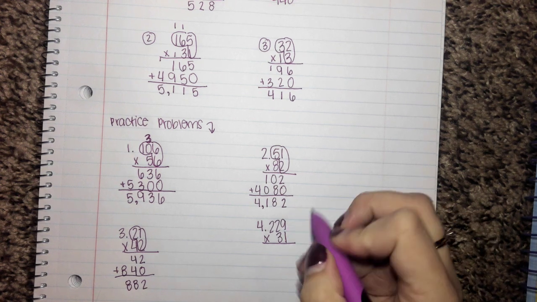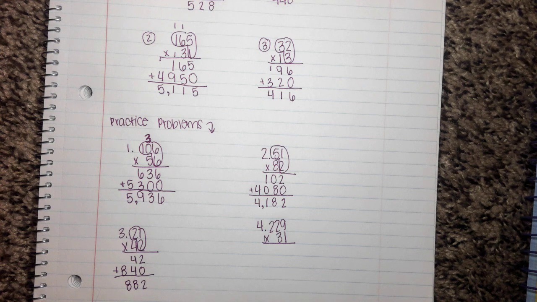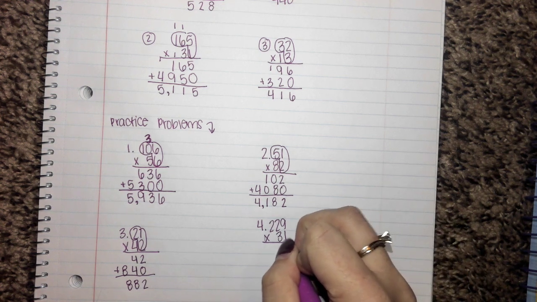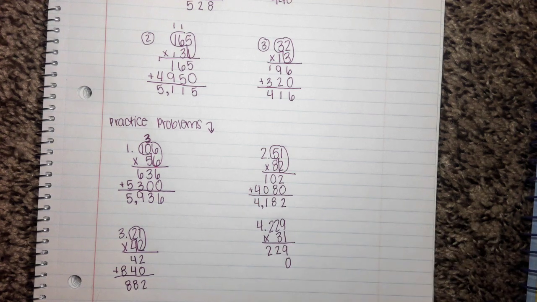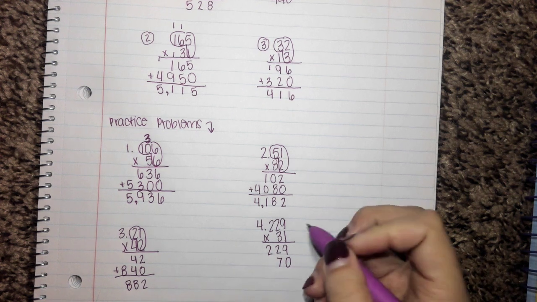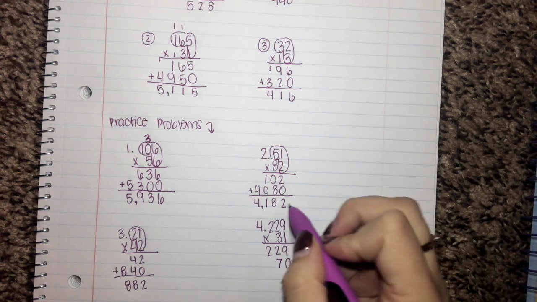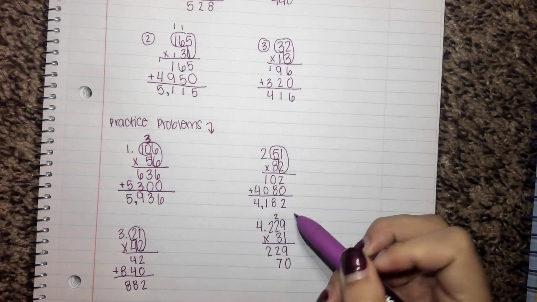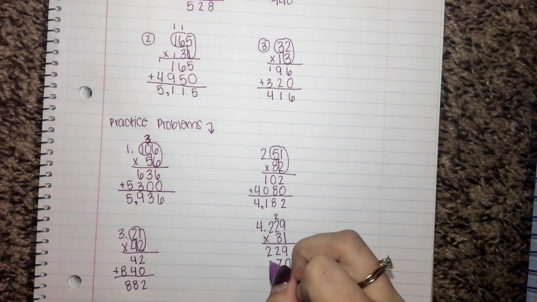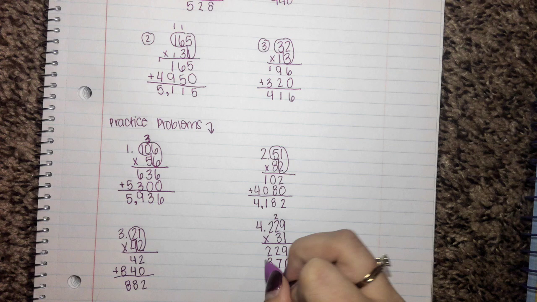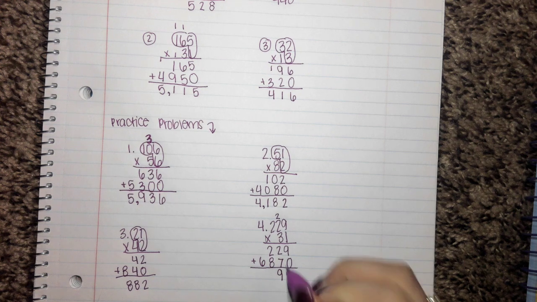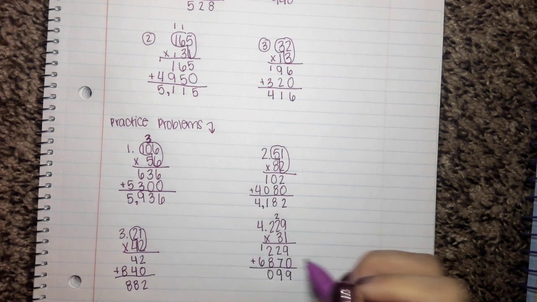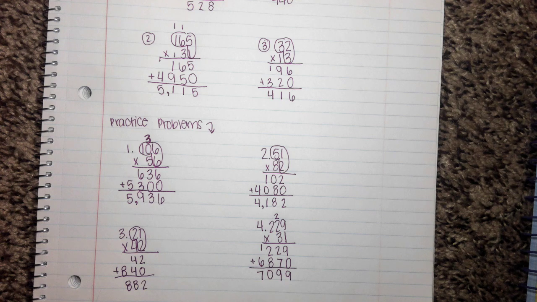The very last one. This is a 3-digit, remember, times a 2-digit. So just keep that in mind. All right, 1 times 9 is 9. 1 times 2 is 2. 1 times 2 is 2. So I just got that number all over again. Add my 0. 3 times 9 is 27. 3 times 2 is 6. Plus 2 is 8. 3 times 2 is 6. So I should have gotten an answer of 7,099.